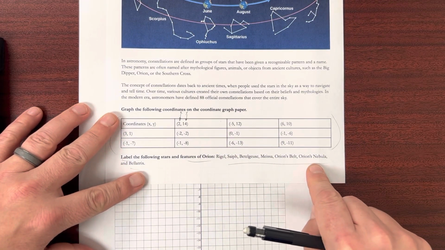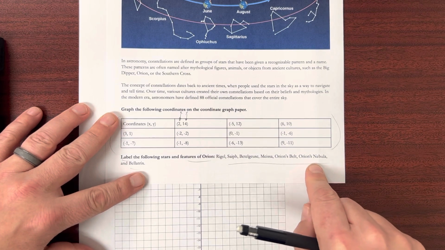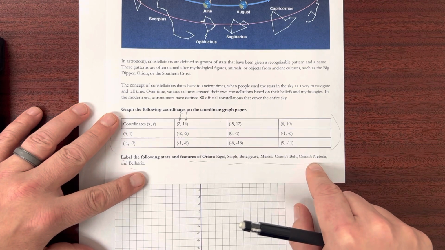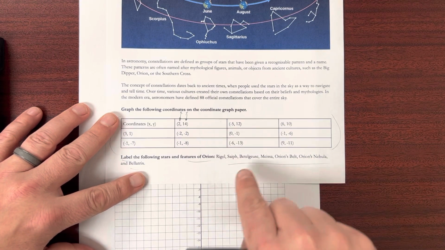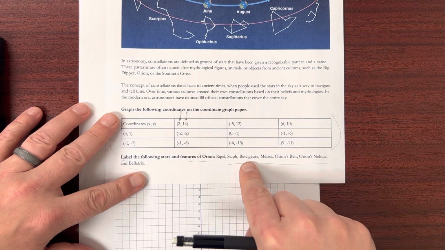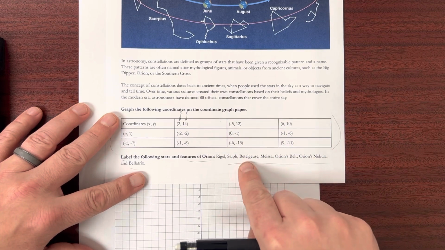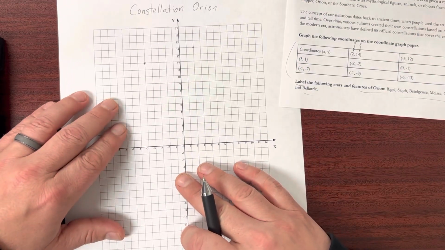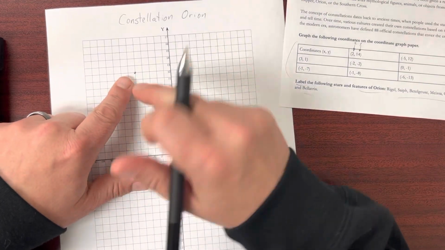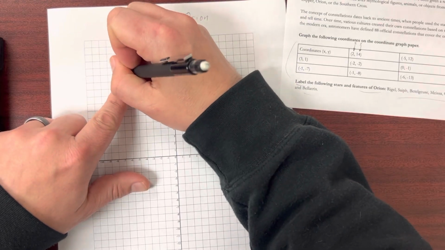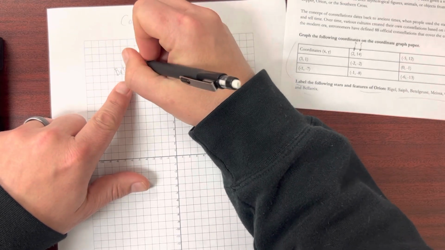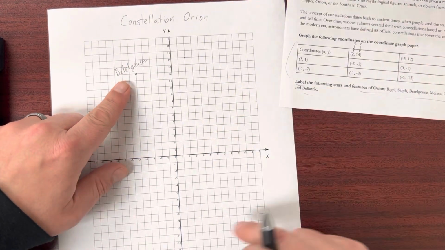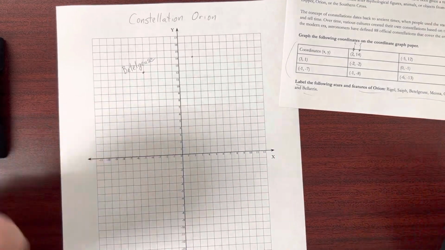But then afterwards, I want you to go to each of these stars or regions, and you can just do a search under stars of Orion, and label the correct coordinates. For example, the star Betelgeuse. Well, when you see the picture, and this is all done, you'd be able to see that this star here is representing Betelgeuse. And so you're going to label it as such. And you'll do that with some of the other stars on the page. Okay, hope this helps.